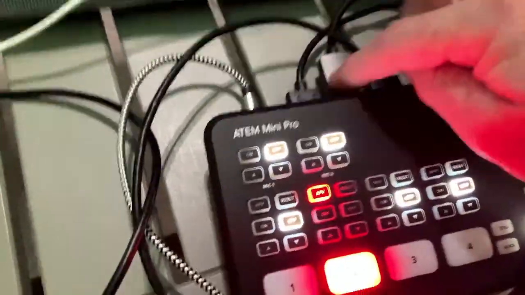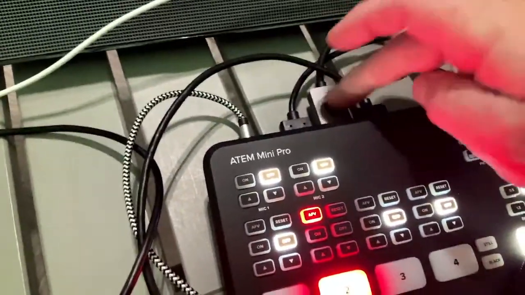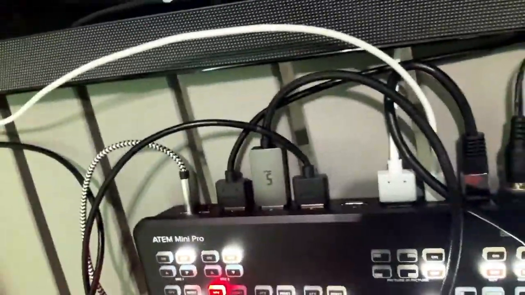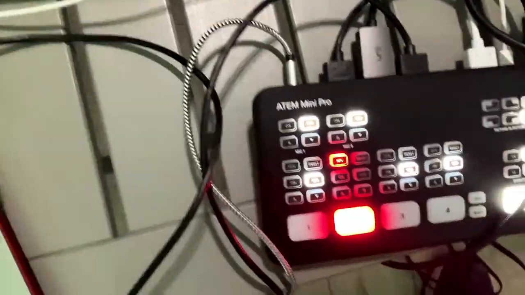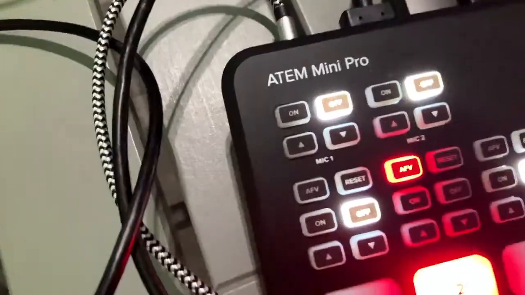HDMI out is going to HDMI 1. This is coming from my iPad right here into here, USB-C to HDMI. That's input number 2. Input number 3 is just coming from my computer right here into here. Output is going to the TV. That's the output.